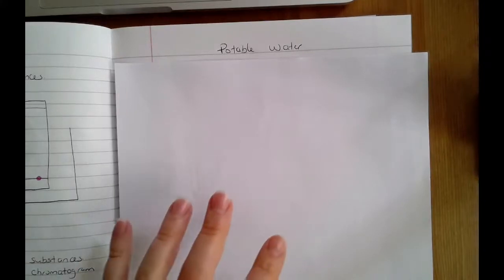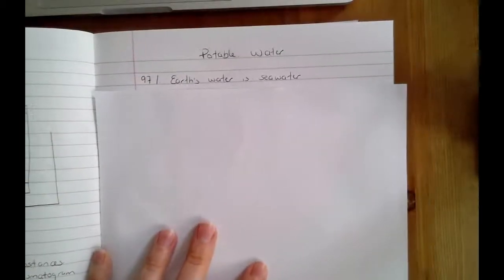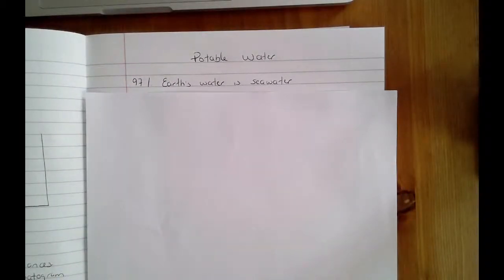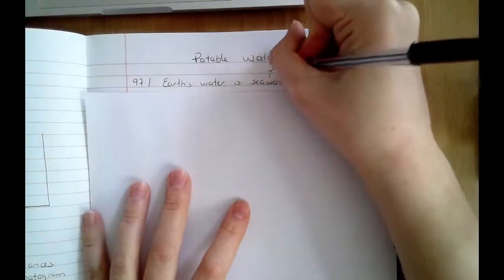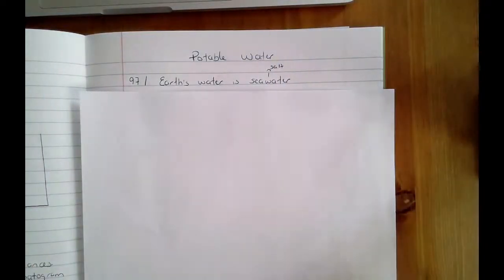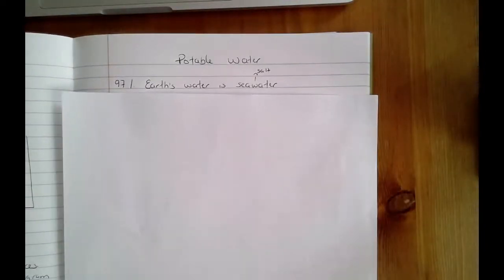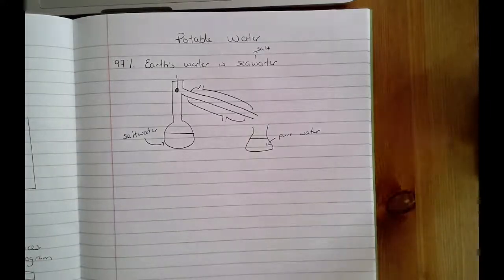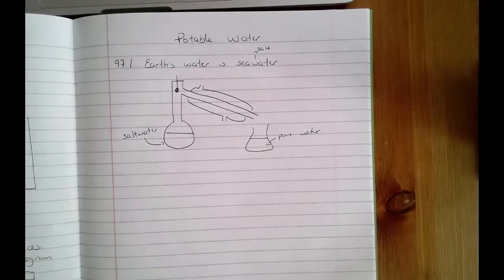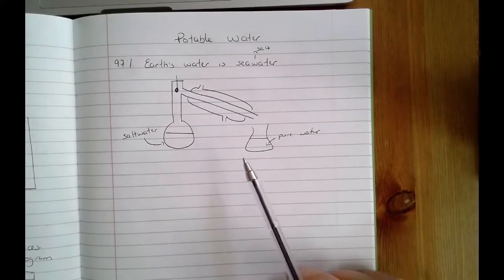So first of all, it's worth noting that most of Earth's water is seawater. Because it's seawater, you've got a high salt content and it is not safe to drink. So the first thing we could ask ourselves is, well, how can I separate the salt from the water but keep the water? It's something that we covered earlier on in this topic, and the answer is distillation. Crystallization would allow you to obtain the salt, but you'd lose the water. If you want to keep the water, you're going to use distillation.